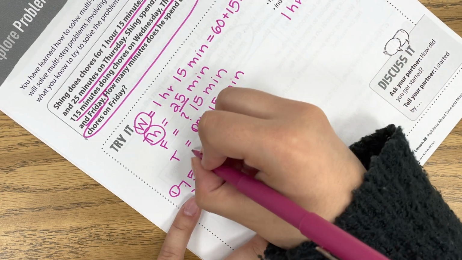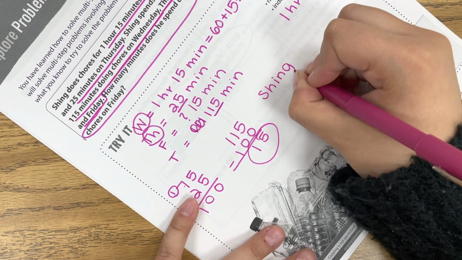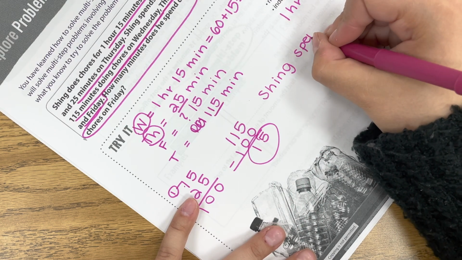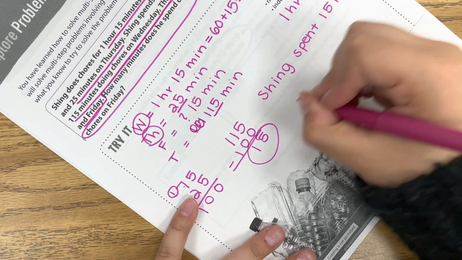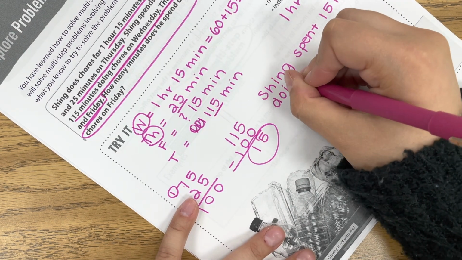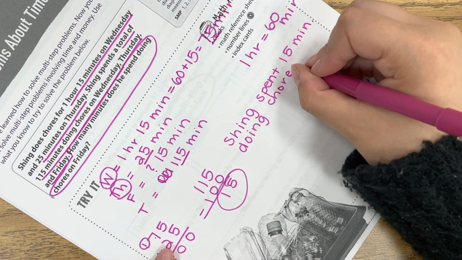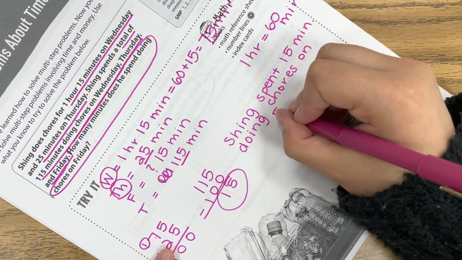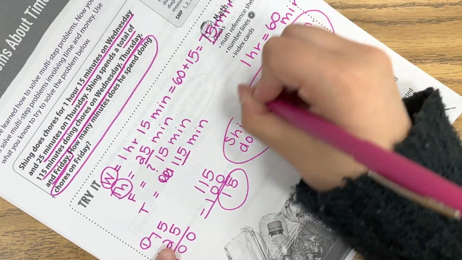So then we're going to write a sentence with that. So, Shing spent 15 minutes doing chores on Friday. Okay?